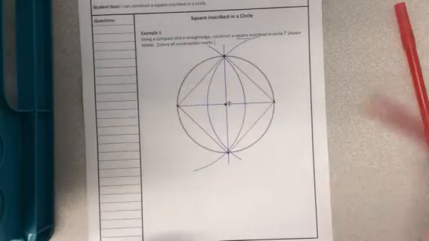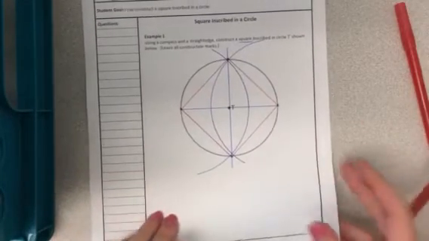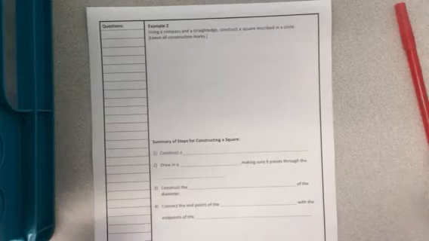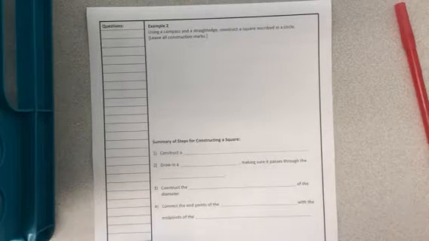Again, feel free to pause, stop, go back, rewatch it. But we're going to do another example similar to this on the next page. So if you're all set with that one, go ahead and flip your page, and we're going to go to example 2. It says, using a compass and a straight edge, construct a square inscribed in a circle. You might be thinking, well, we just did that. And you did, but notice here that there's no circle given to us.